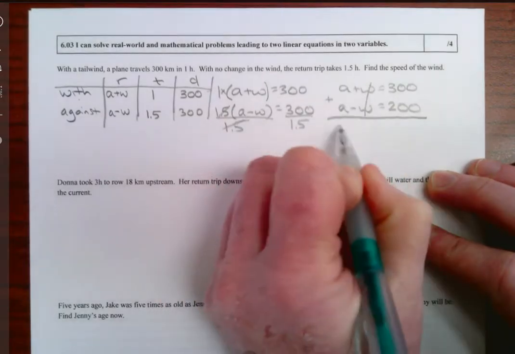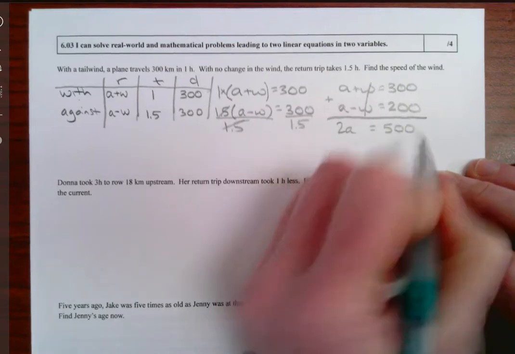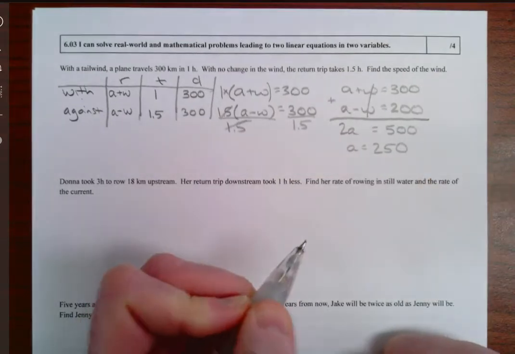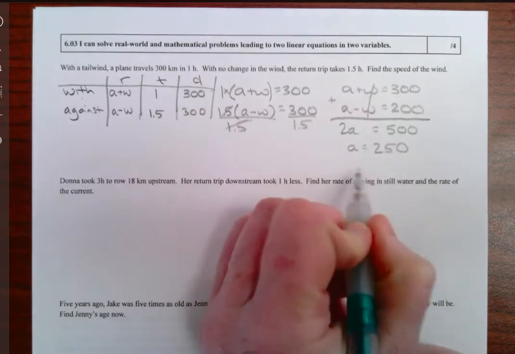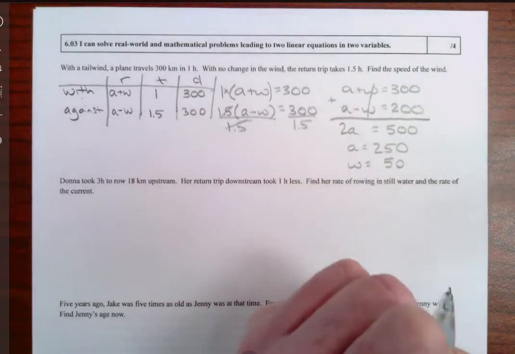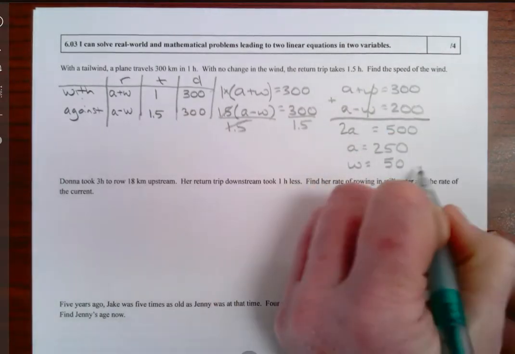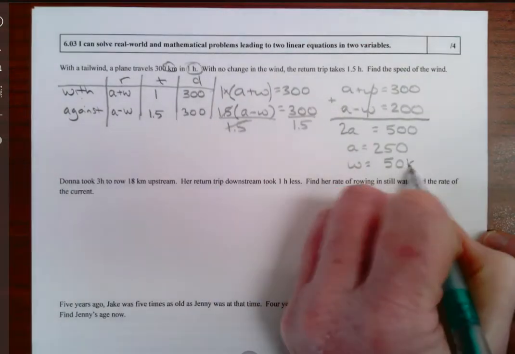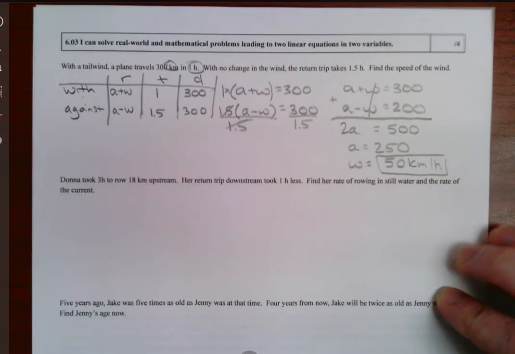I have 2a is 500. My airspeed is 250. And I know that the airspeed plus the wind speed is 300, so that means the wind speed has to be 50. Now, what did the question ask? It said find the speed of the wind. So the wind is 50, and we were in kilometers and hours. 50 kilometers per hour. There's our wind speed.